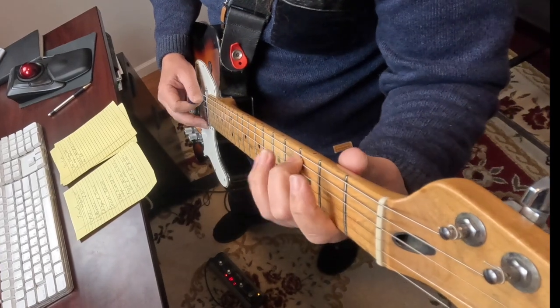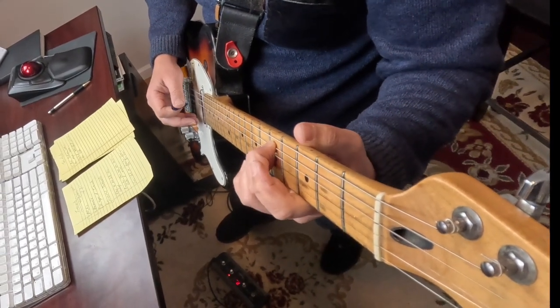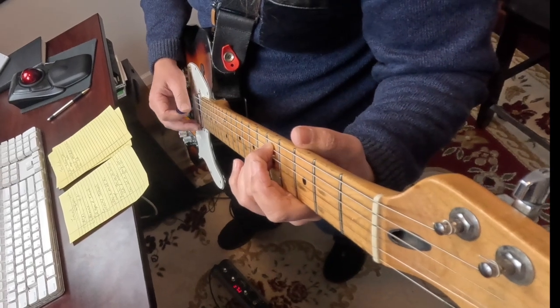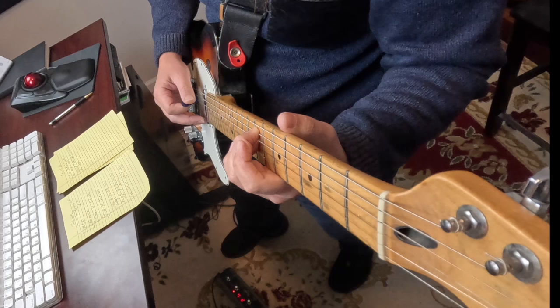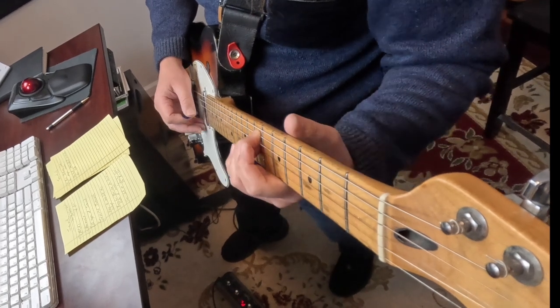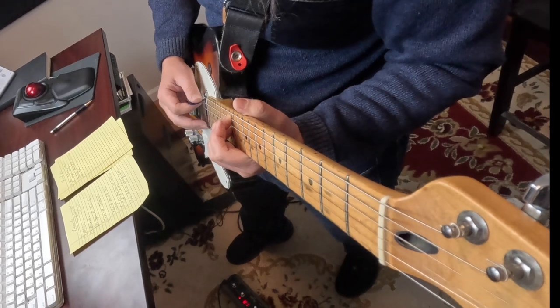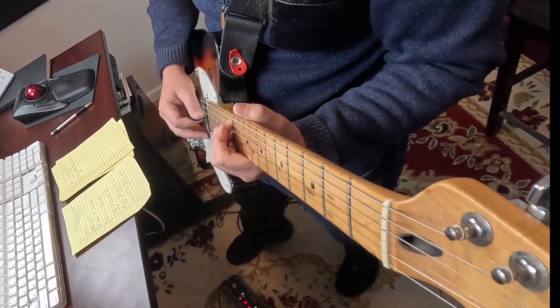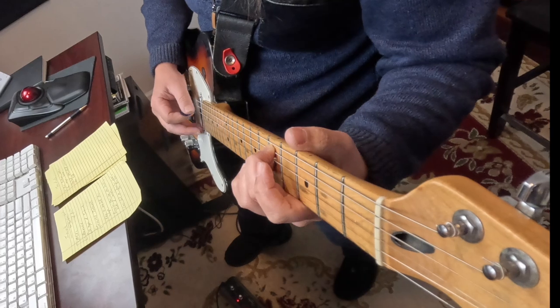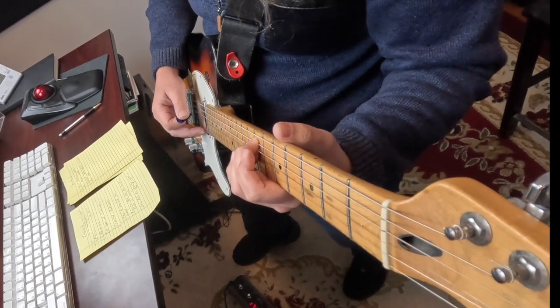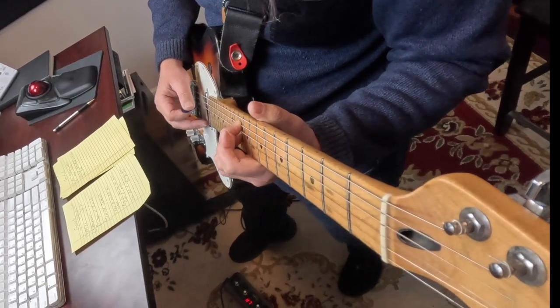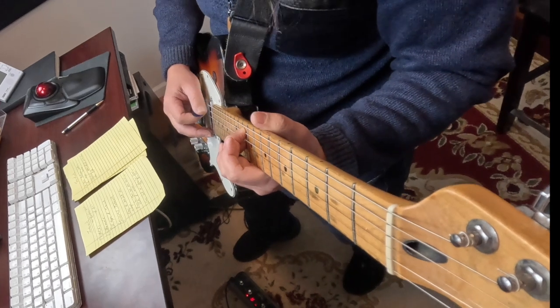Okay, minor sixth, and then now we were major sixth, now minor sevenths. Minor sevenths are fun. I like to think minor chords. But in the G chord, there's a minor seventh as well.